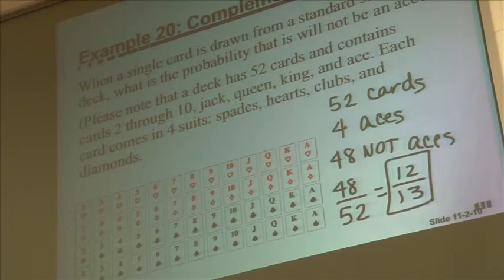Yes? Okay. So this is where that whole idea of complement comes in. Well, we know the aces. We know how many aces there are. You use that information to complement. Is that a question? How many aces are in the deck? That's right. This is a regular deck of cards.